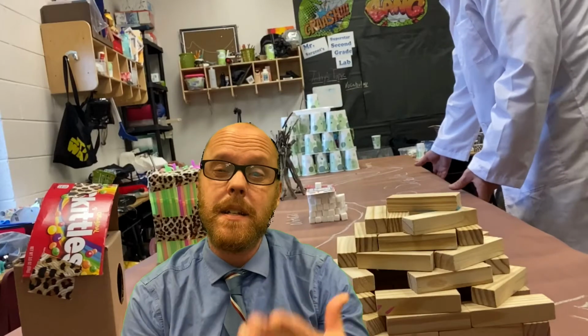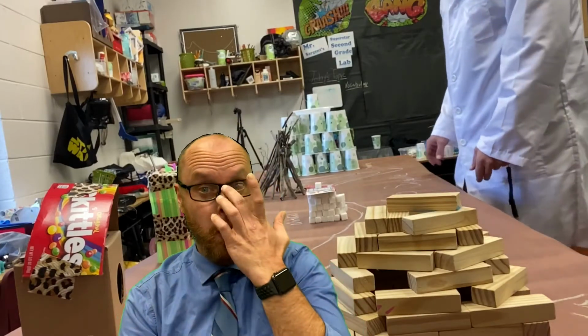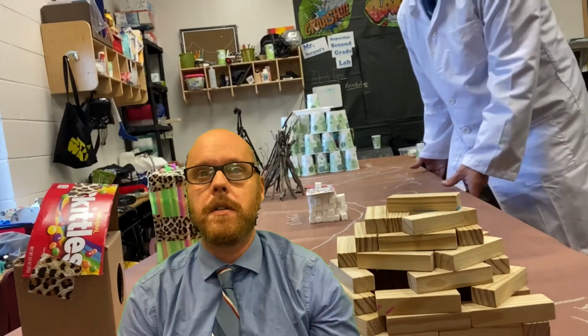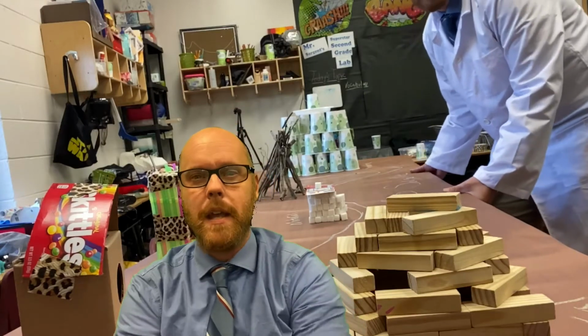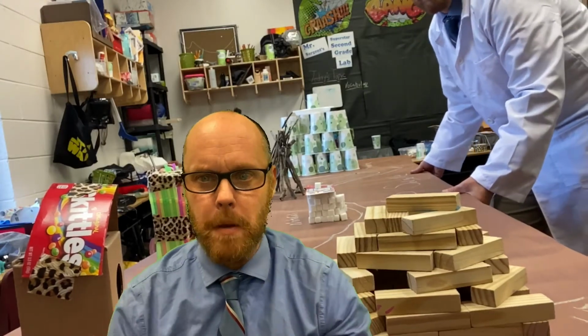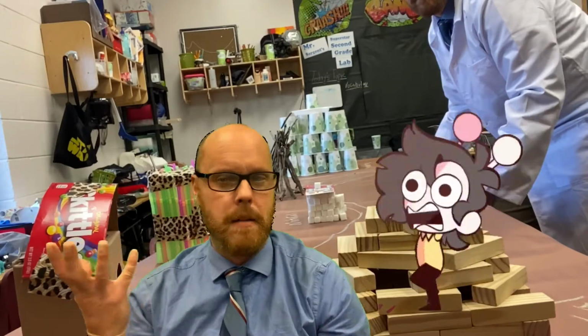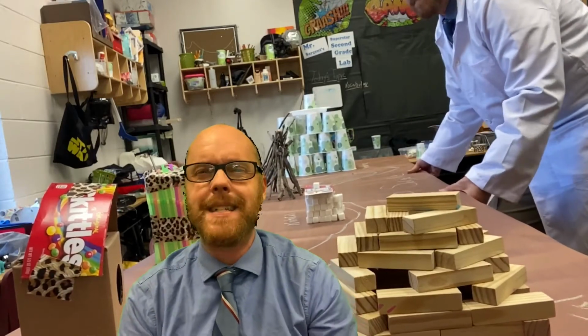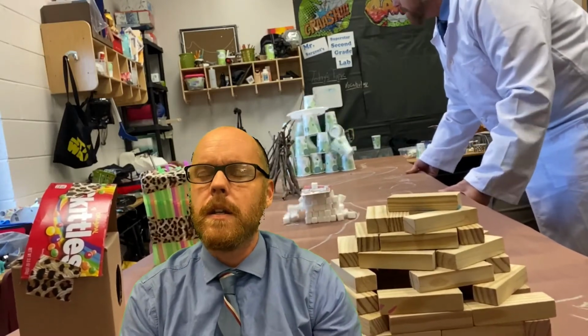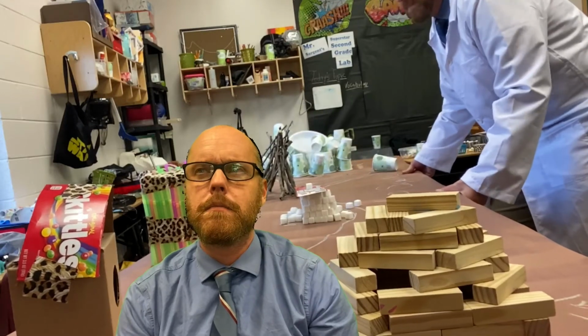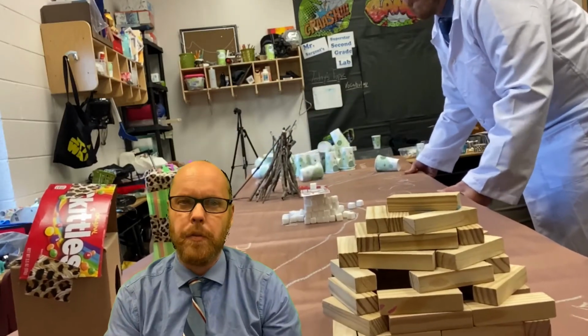Now we're going to test an earthquake. With an earthquake, it pretty much is when the earth is moving and shaking. Houses are meant to be built to survive and still stand during an earthquake. But let's see which materials made the best earthquake-safe house. So let's go take a look now.